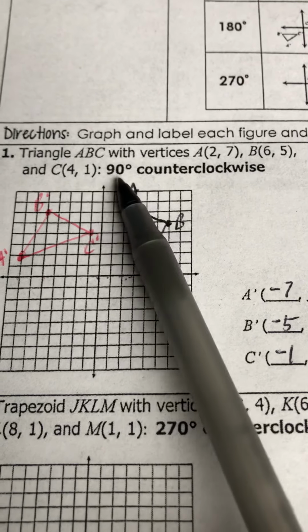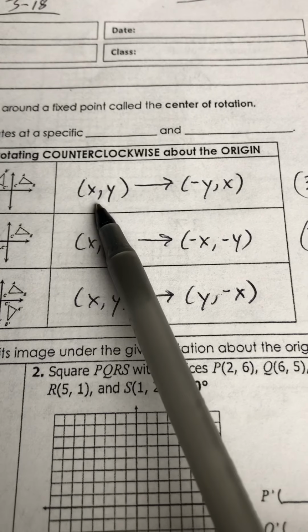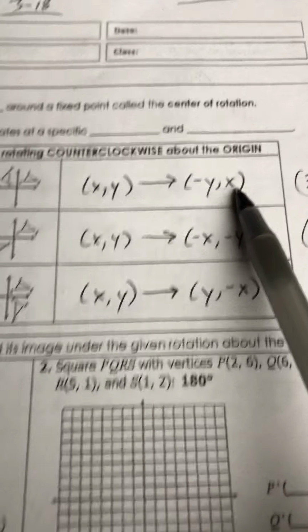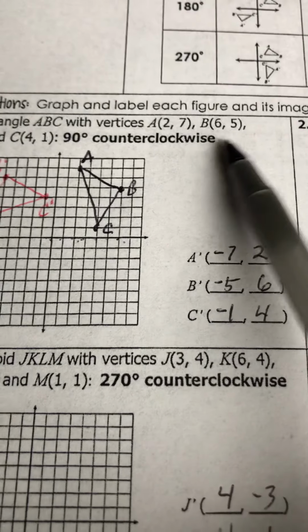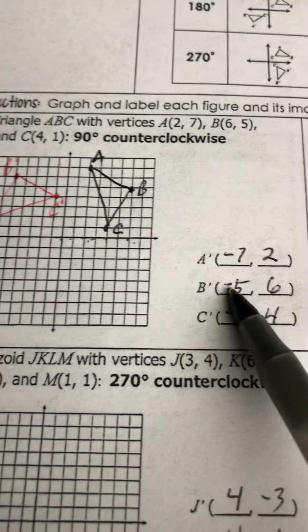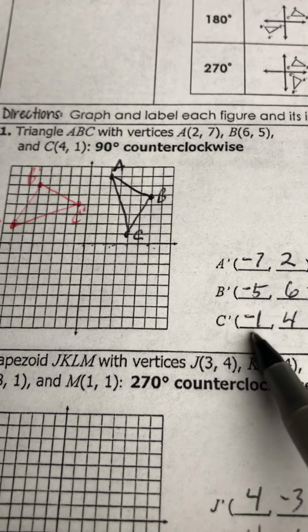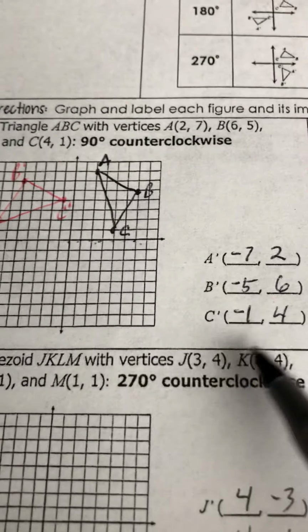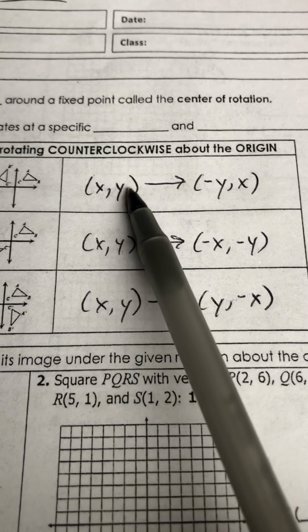And with that rule, 90 degrees counterclockwise, go back up here, use that rule. Your x and y becomes -y, x. So it's -y. The x becomes the -y; that's my new x, in other words. And then your new y becomes what your x was.